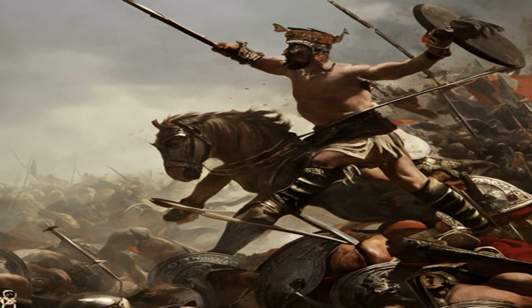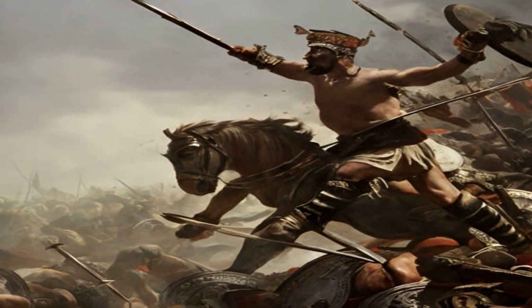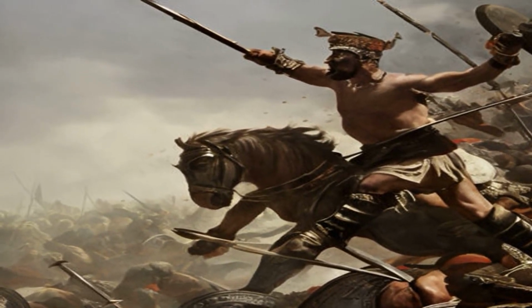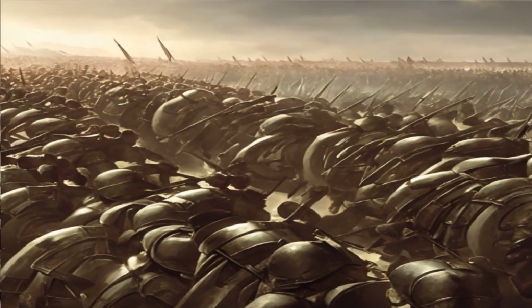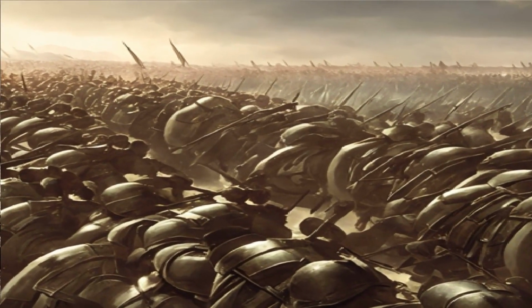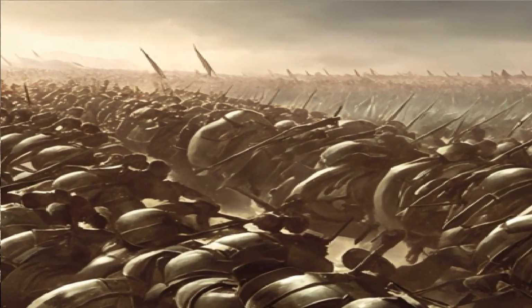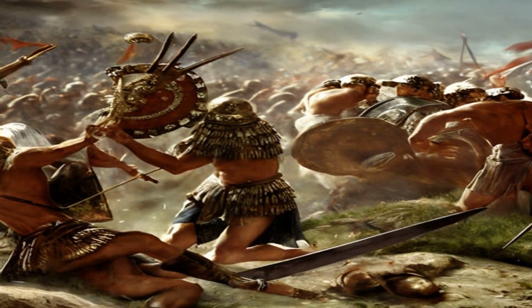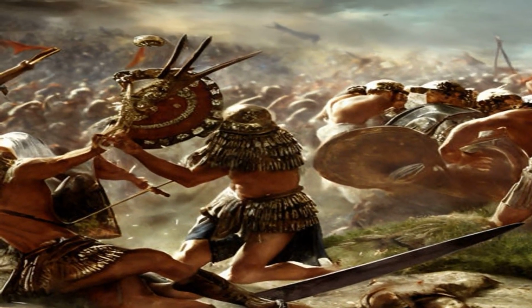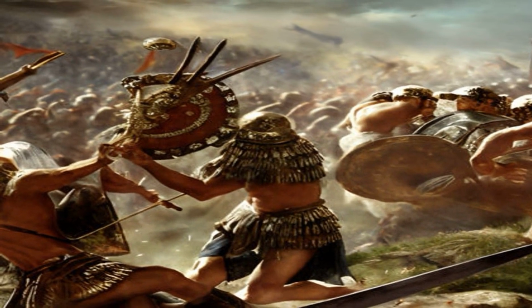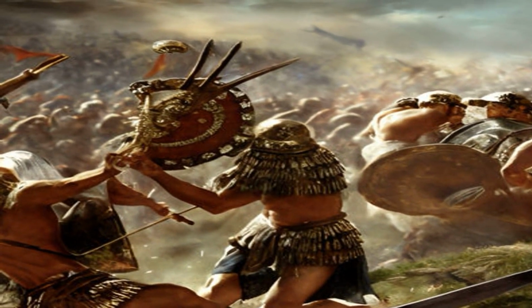With the support of disaffected Gauls, he marched through the Po Valley in southern Italy, defeating every Roman army sent against him. Despite a series of defeats, Rome refused to surrender and adopted a strategy of avoiding direct confrontations with Hannibal's superior cavalry. In 216 BCE, the Romans appointed two consuls, Gaius Terentius Varro and Lucius Aemilius Paullus, to combine their forces and finally defeat Hannibal.